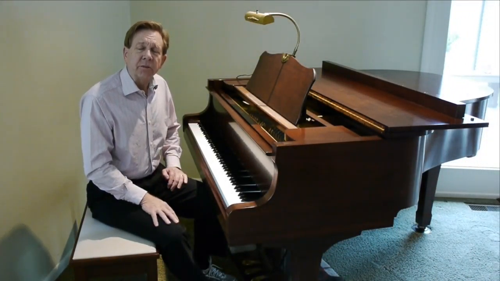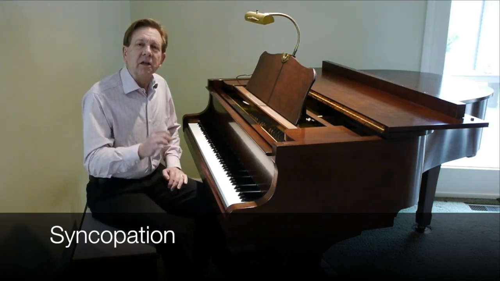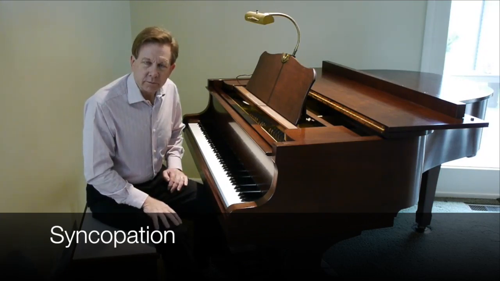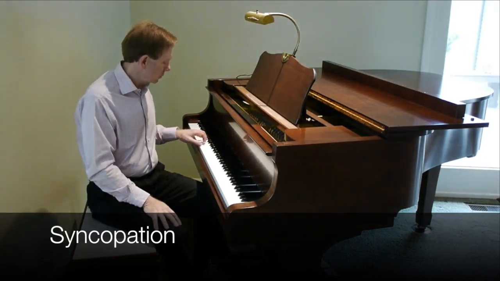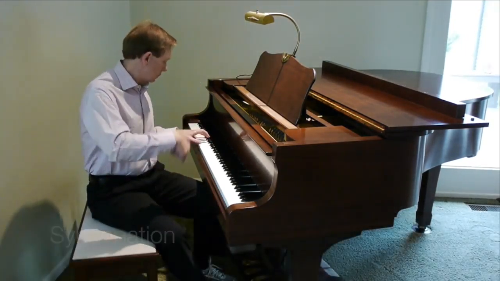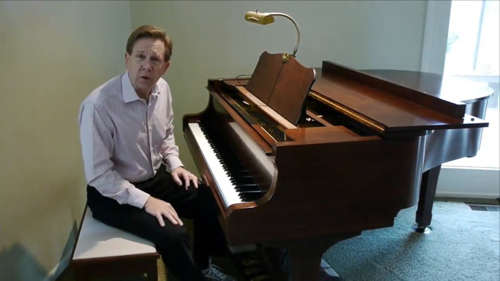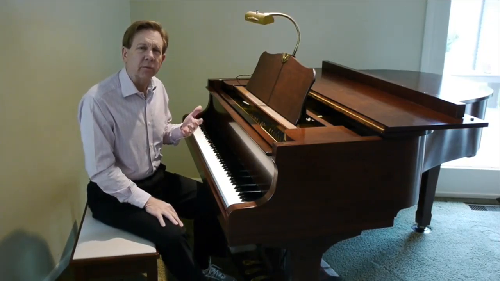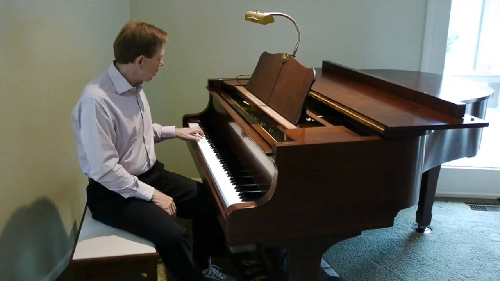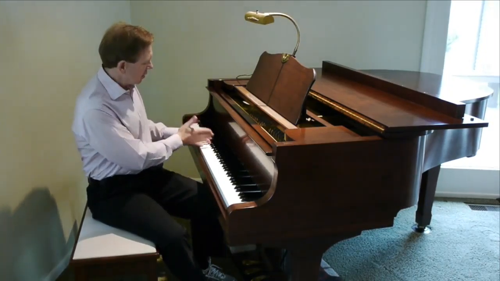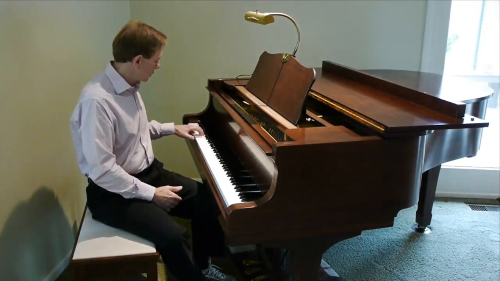Syncopation is the process of emphasizing weak parts of the beat. What's a strong part of the beat? That's a strong part of the beat. And I'm emphasizing it here in a way commonly found in the ragtime period with this stride bass. I play a note, I stride up and go back down.